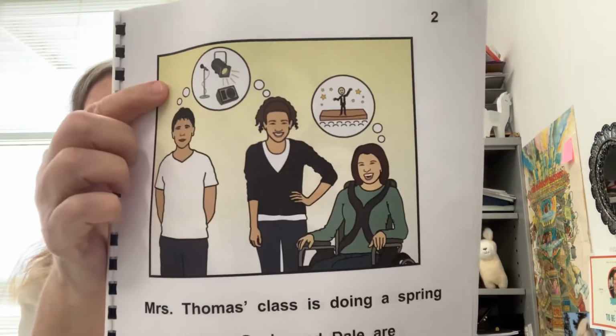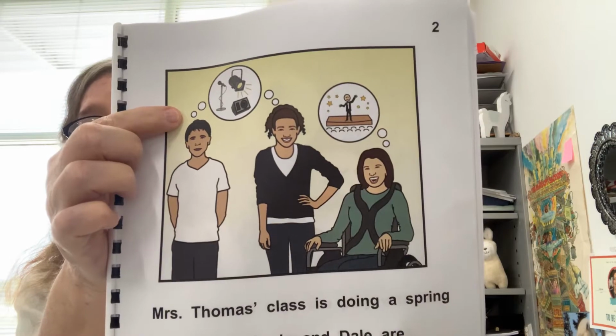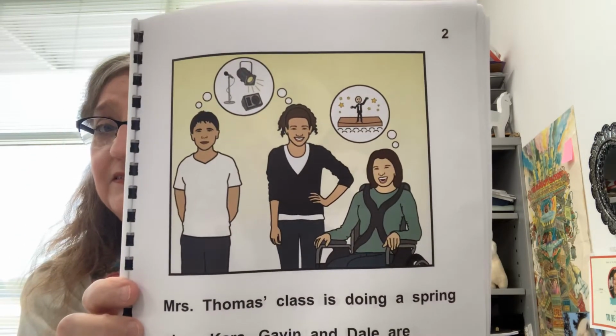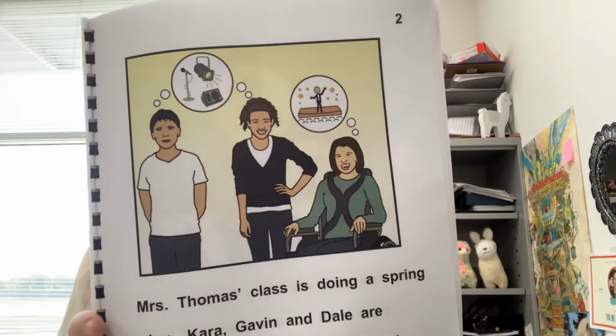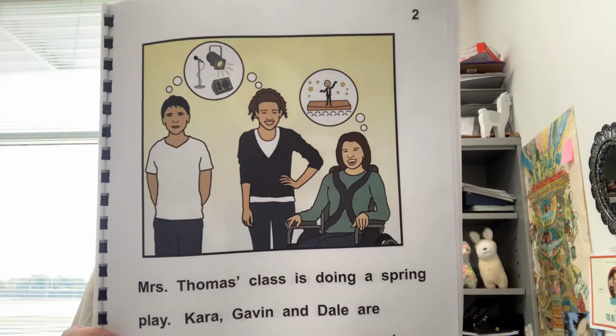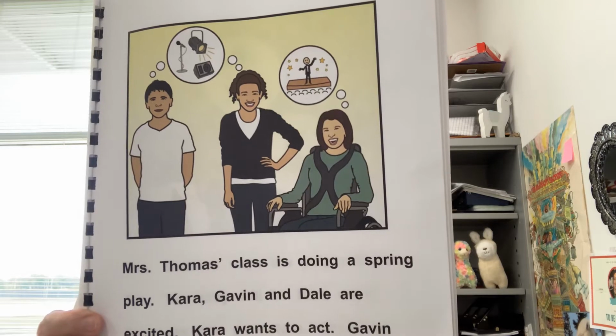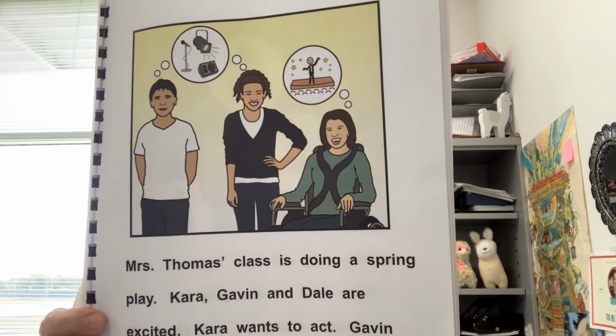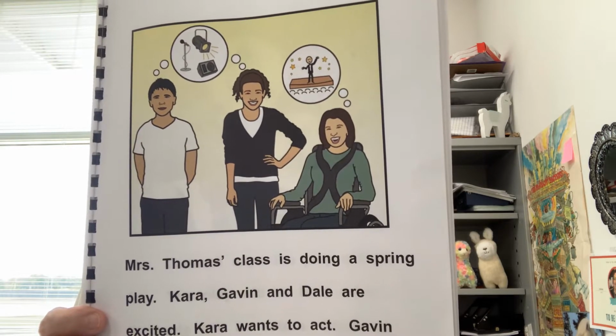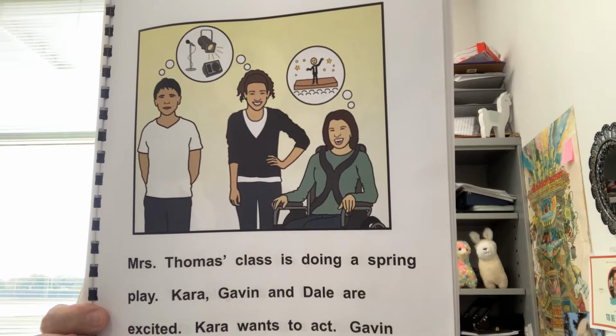Now, do you remember what these little circles mean? Those are think dots. That means they're thinking about things. Miss Thomas's class is doing a spring play. Cara, Gavin, and Dell are excited. Cara wants to act, and Gavin and Dell want to work backstage.